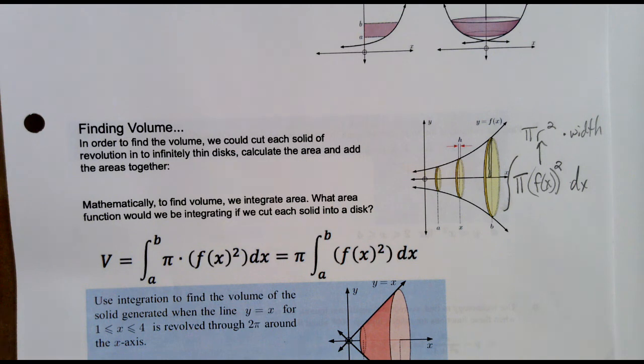The radius is the function. Like how far away from the x-axis it is at that moment. It's like the area under the curve. So we're taking that whole area and we're rotating it. This little piece right here becomes a disc. Doesn't it change for each point? Yes, this height is f of x. This height is f of x. And it depends on where you are along the x-axis.